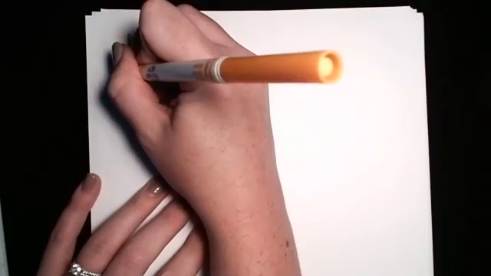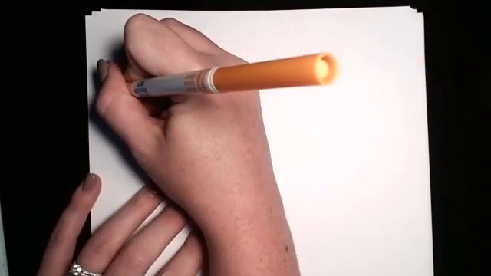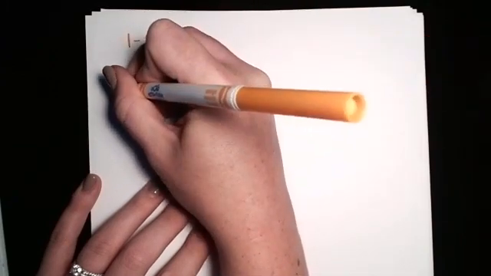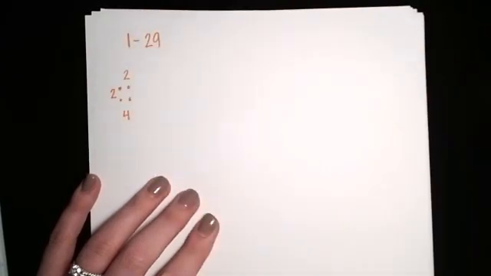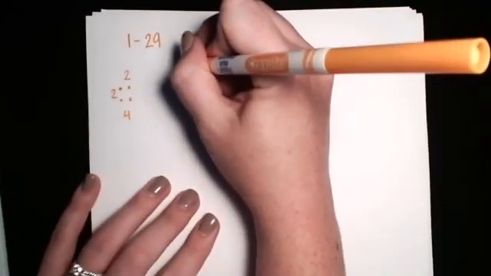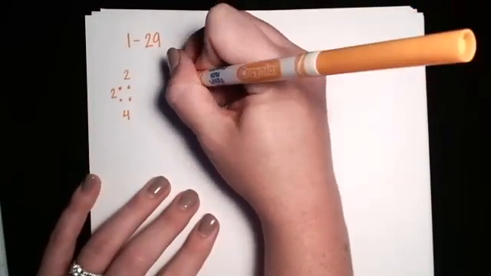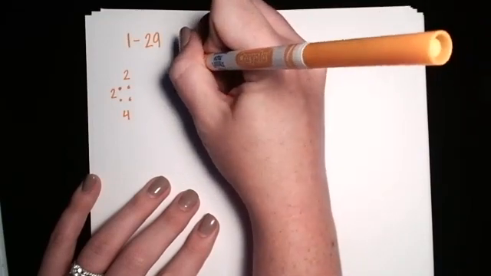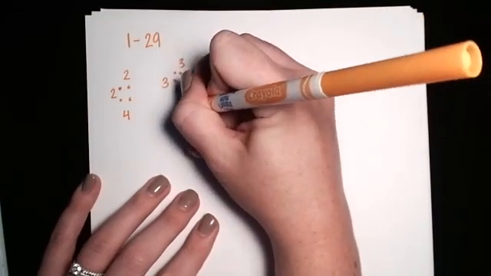I know that 2 times 2 equals 4. Okay, I could do 3 times 3, and I know that equals 9.